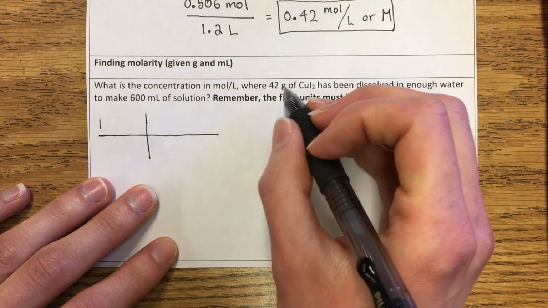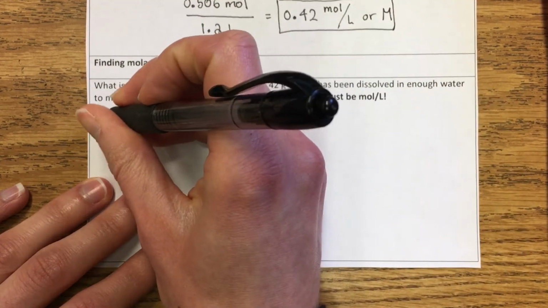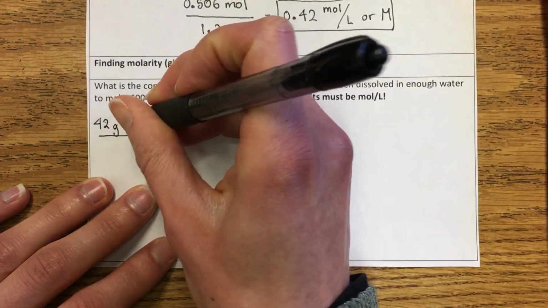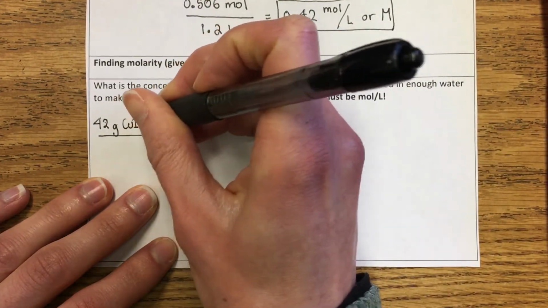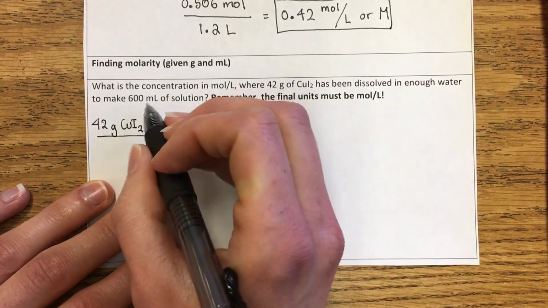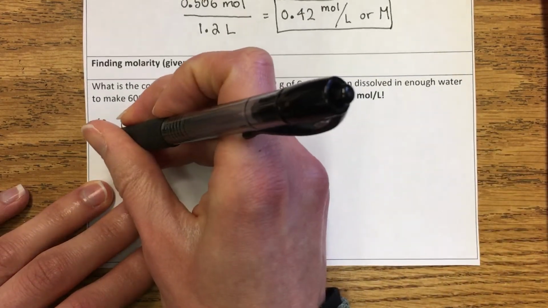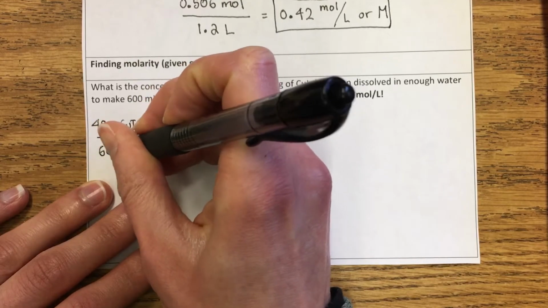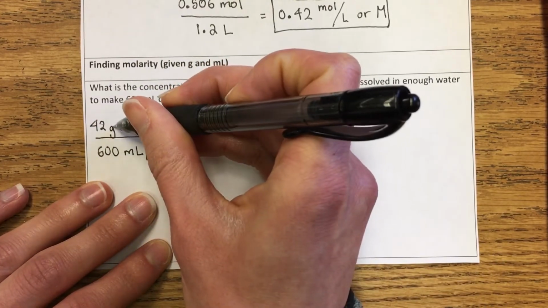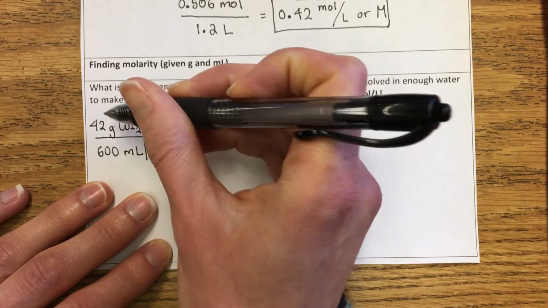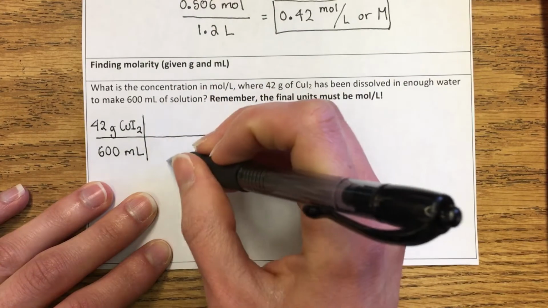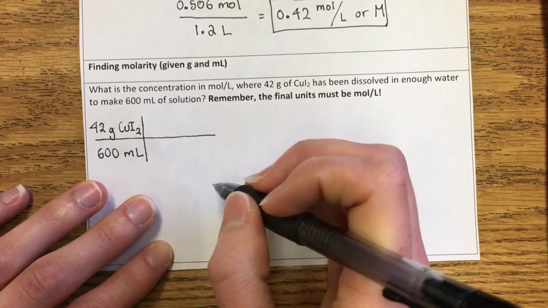And our thing that's going to turn into moles is grams. So we could start with 42 grams of copper iodide on the top, and then our number that's going to turn into liters is the 600 milliliters. So we can just put that on the bottom. Hopefully that makes sense. This is going to turn into moles, this is going to turn into liters. So this needs to be on the top, this needs to be on the bottom. And then we're just going to need to plug in some conversion factors here to convert these.